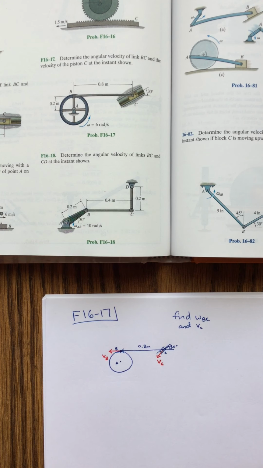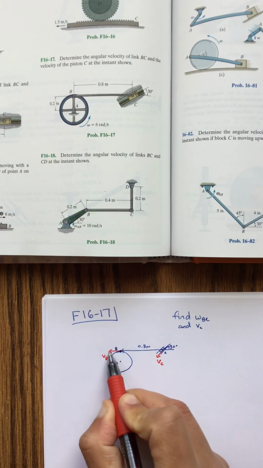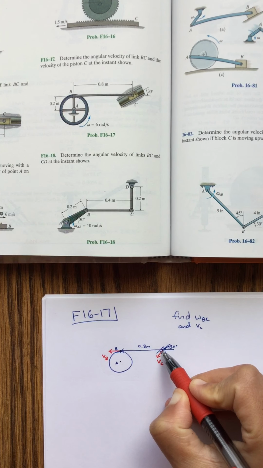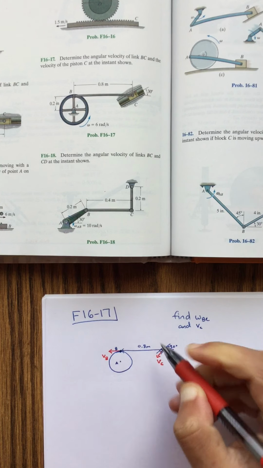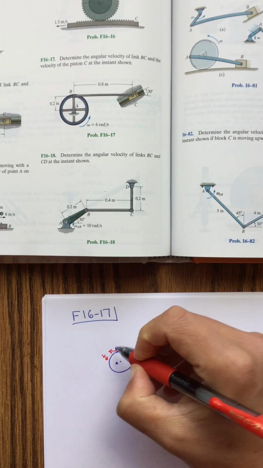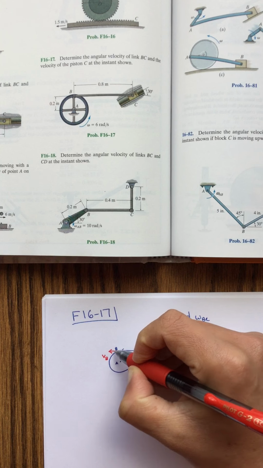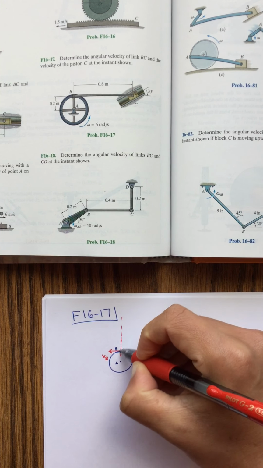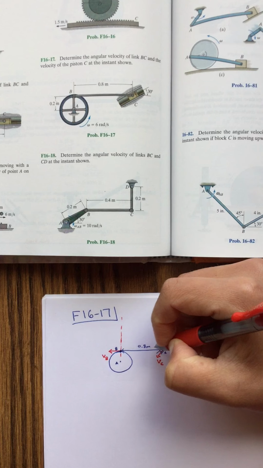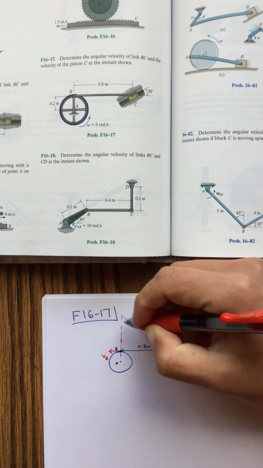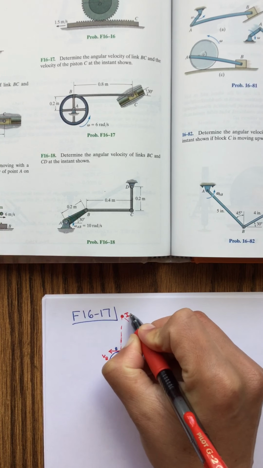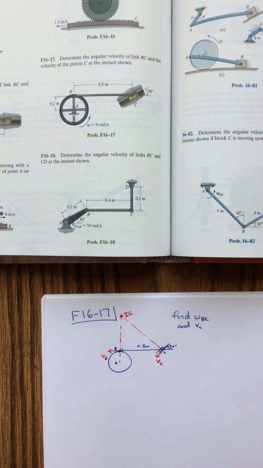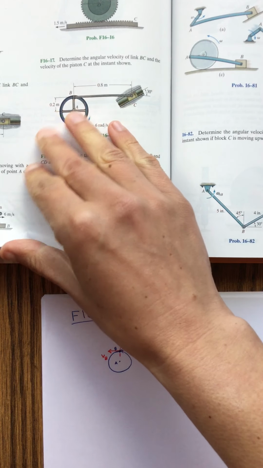And actually, if you didn't know the direction of velocity B, as long as you know it's either to the left or to the right, and for velocity C, as long as you know it has to be somewhere on this line, either pointed this way or the opposite direction, you can still find the location of the instantaneous center. So draw a line perpendicular to the direction of the velocity vectors for both VB and VC, and they intersect at the instantaneous center. So we found the location of the instantaneous center of zero velocity.